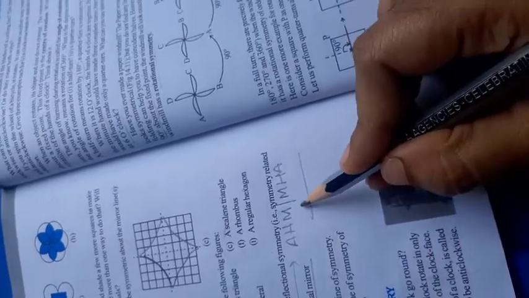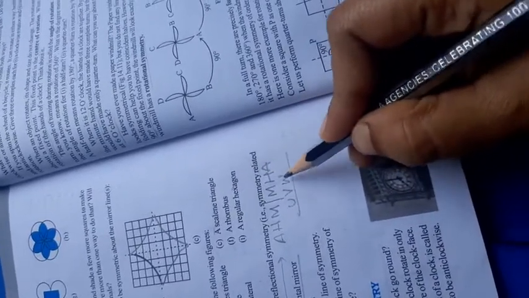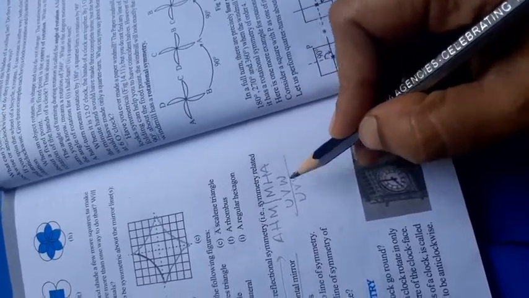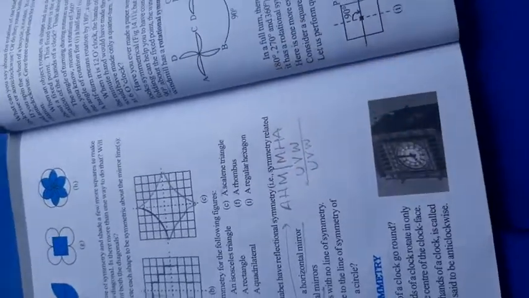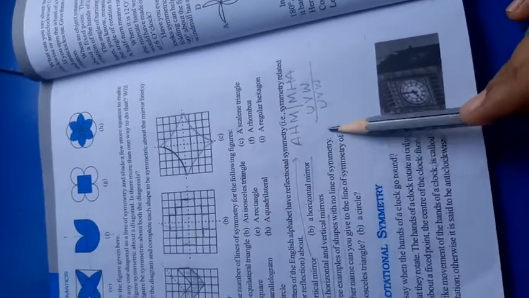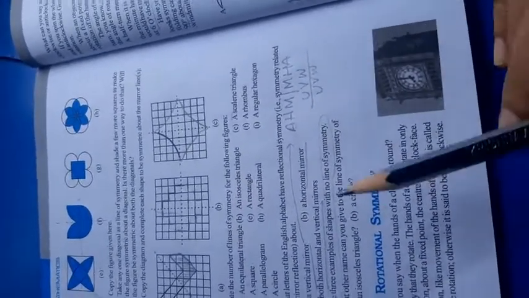Okay. Next, one horizontal means like this, upside down, UVW. So when you keep it, it looks how it looks. UVW, it looks how it looks. You have to keep it right like that. Next, give 3 examples of shapes with no line of symmetry. On your own, you will write down any 3 examples for this.